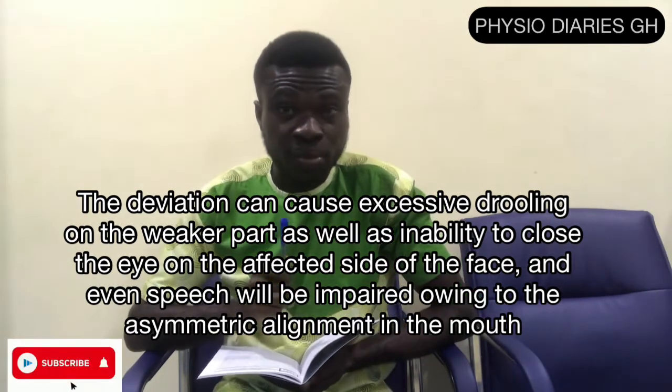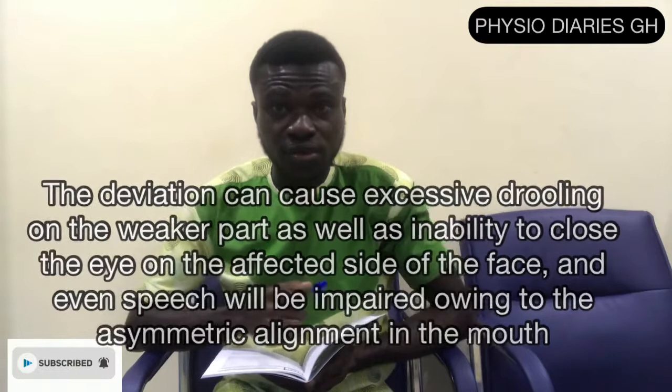Another major problem you need to take note of is that your speech can be impaired entirely. Because there is asymmetry in the mouth alignment, it affects your speech. You can be talking, you see. So we need to intervene.